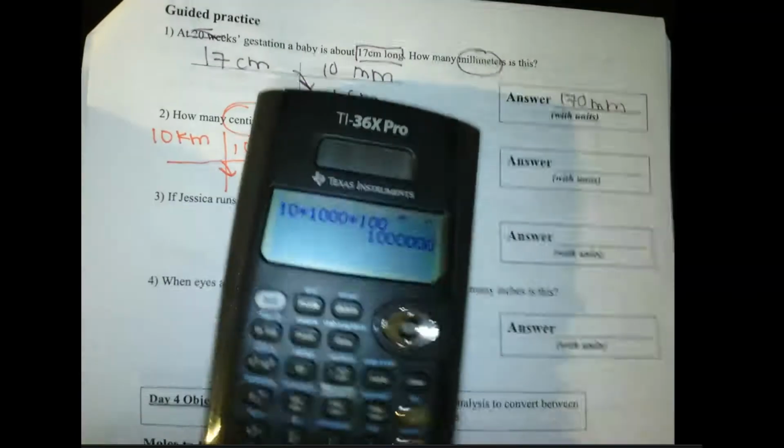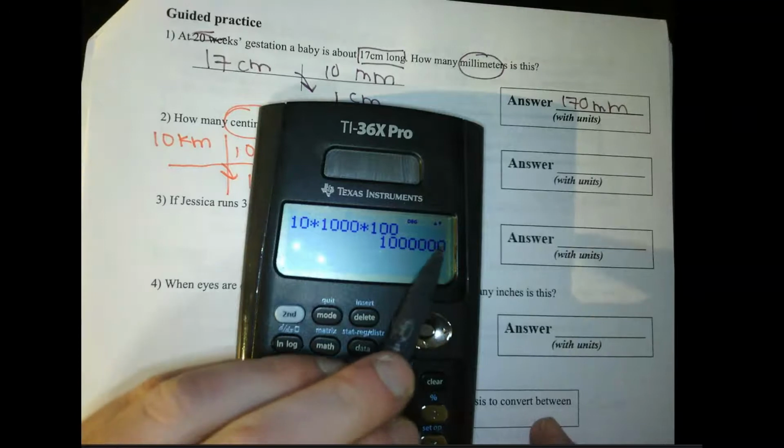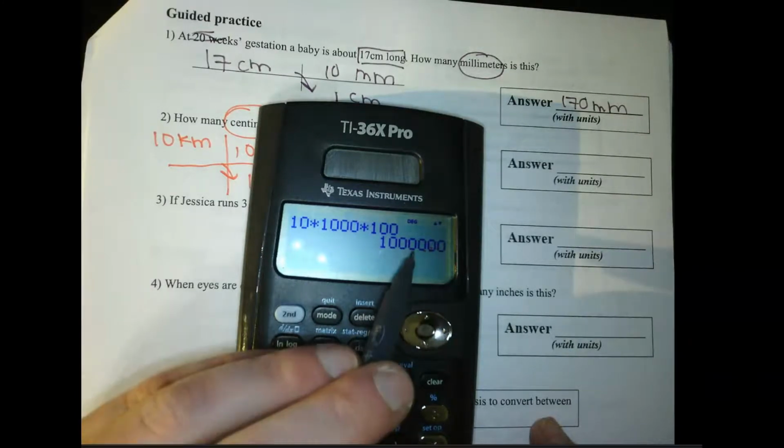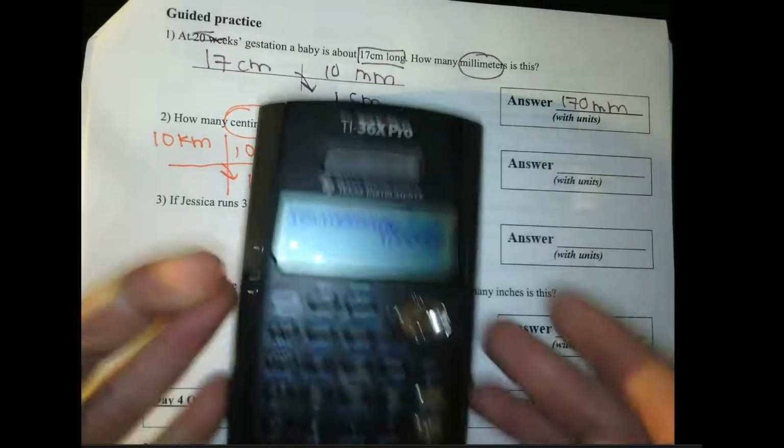So this is just a lot of multiplying, right? So I'm going to say only one's on the bottom, so I really only have to worry about the top in this problem. 10 times 1,000 times 100. Okay, so a whole lot of zeros. Okay, that's 1, 2, 3, 4, 5, 6 zeros.